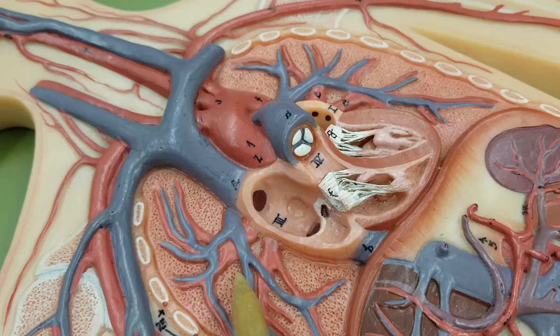Why is that? Because arteries always go away. If it's carrying blood away from the heart, it's called an artery. That's the definition of an artery.